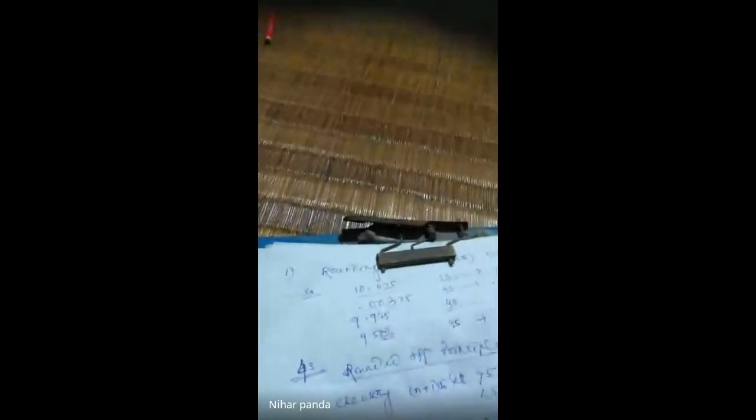This n plus 1th digit can be greater than 5, it can be less than 5, or it can be equal to 5. There are 3 possibilities. If the n plus 1th digit is greater than 5, then add 1 to the nth digit.